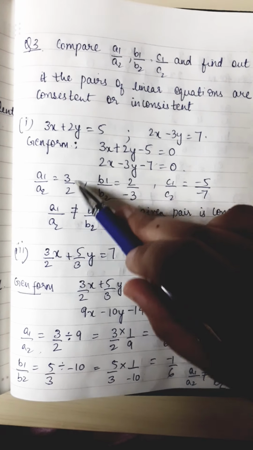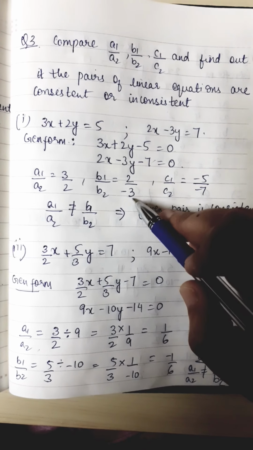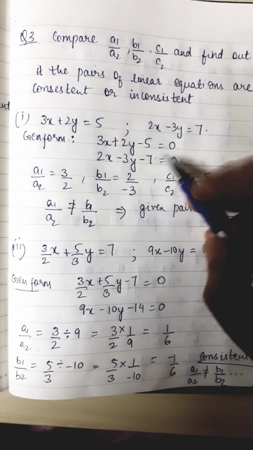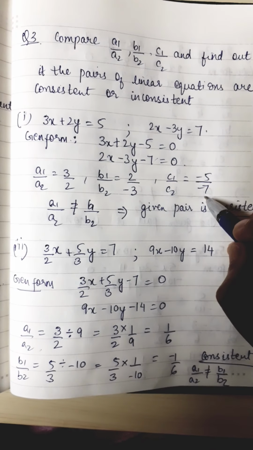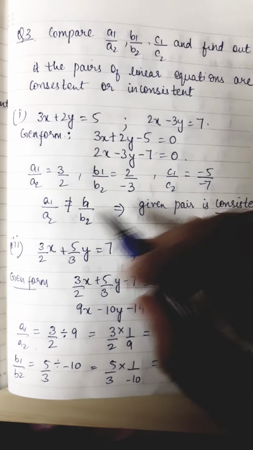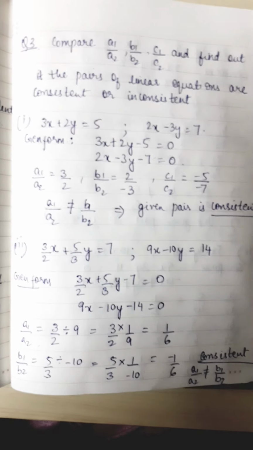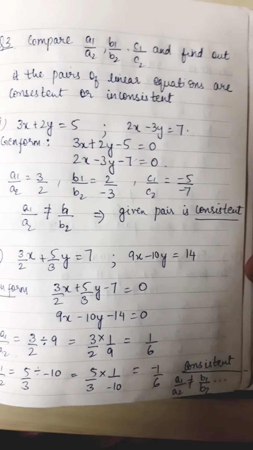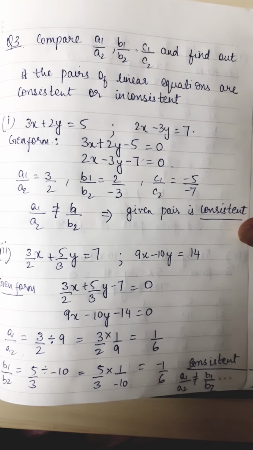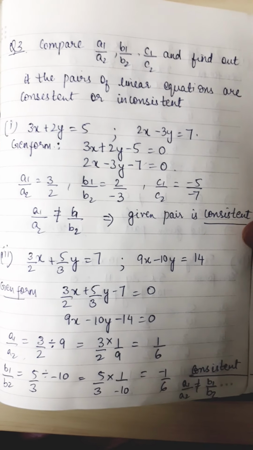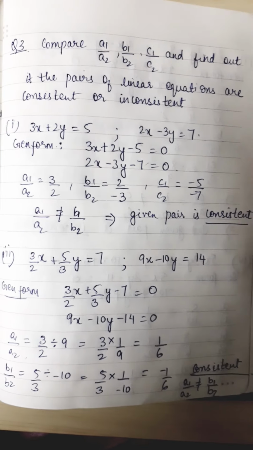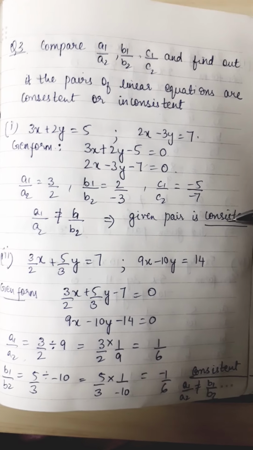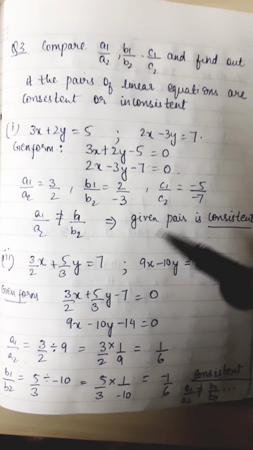Then a1 by a2 is 3 by 2. b1 by b2 is 2 by minus 3. c1 by c2 is minus 5 by minus 7. Now here a1 by a2 and b1 by b2 are not equal. So the system will be consistent. Consistent means it is possible to solve, a solution exists. So the pair is consistent in the first one.